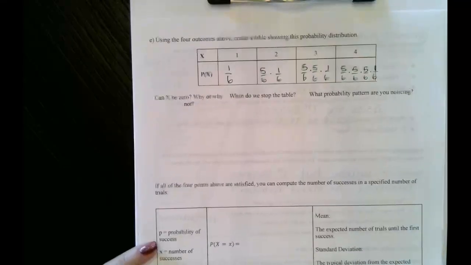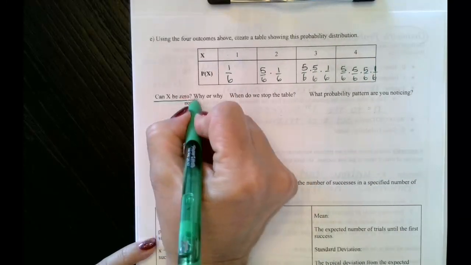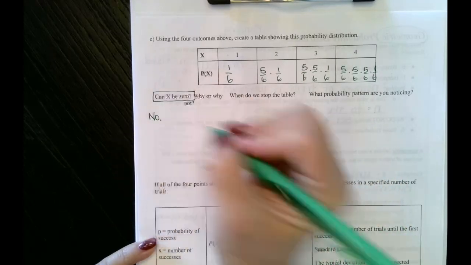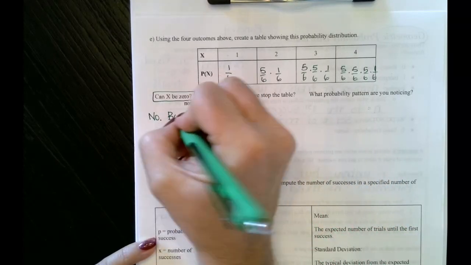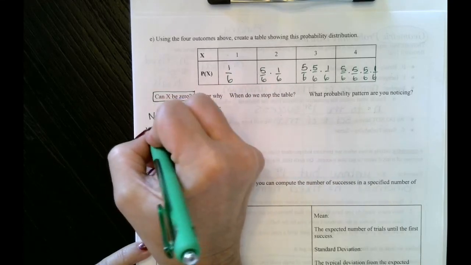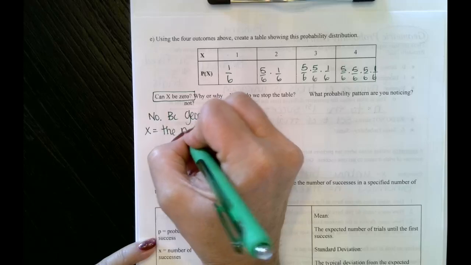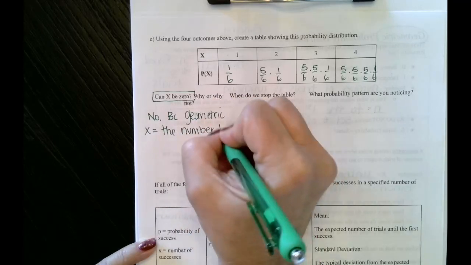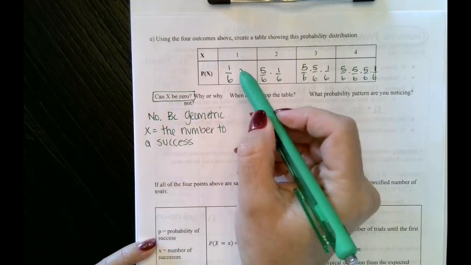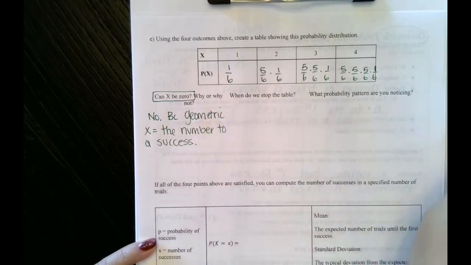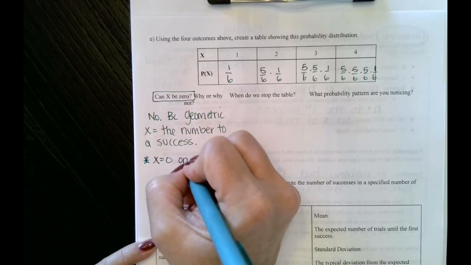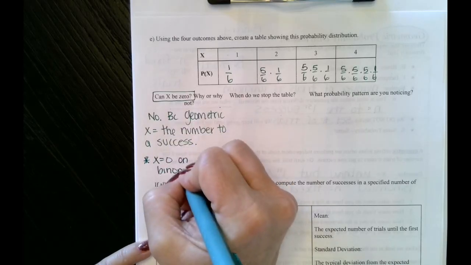But let's ask ourselves a couple of questions. Can x be 0? The quick answer to this is no. Because this is geometric, x is the number of trials to a success. That number might be 1, but the number cannot be 0. Now, let me make a little note here. X can equal 0 in a binomial distribution.